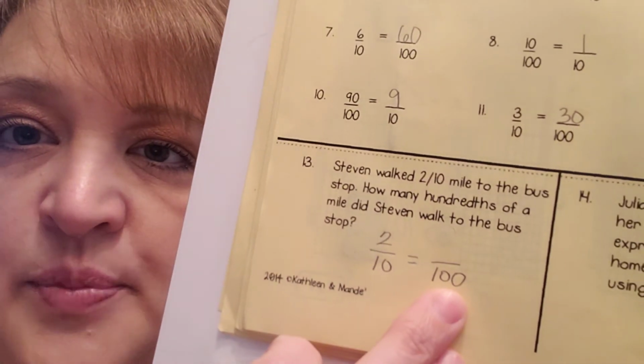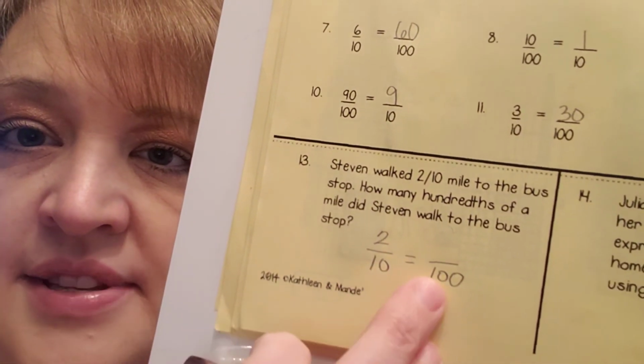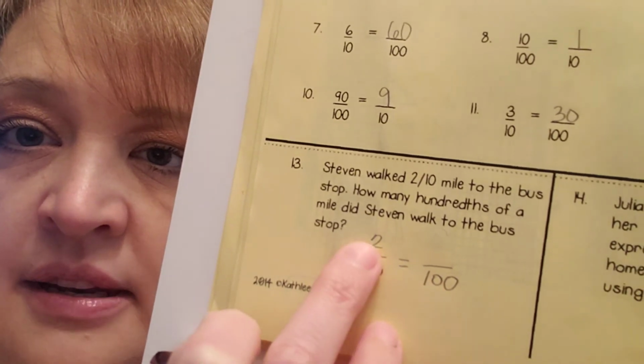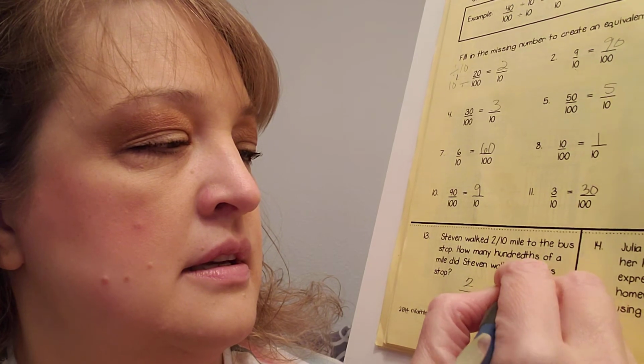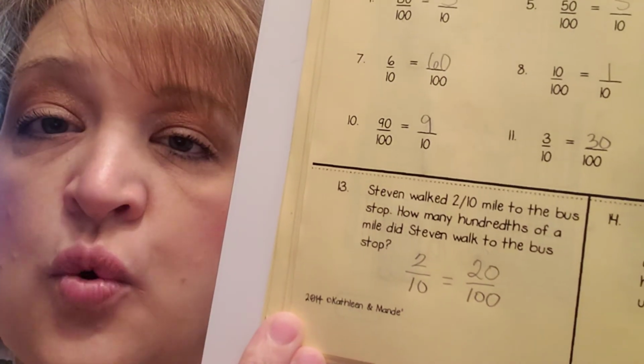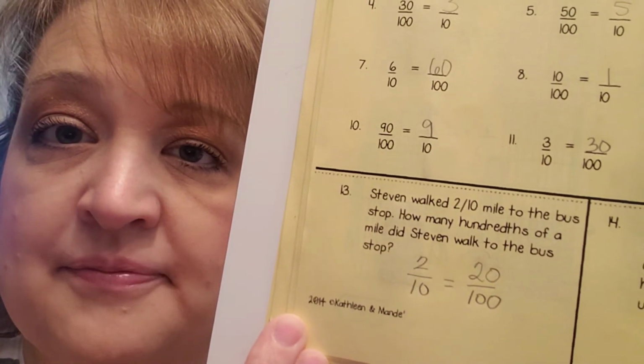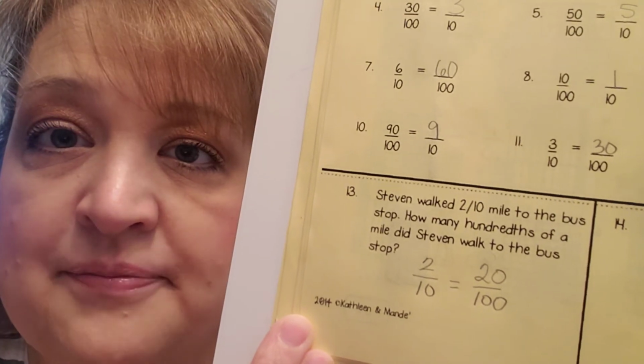So what would our answer be here? Tenths to hundredths, times 10. 2 times 10 is... So he walked 20 hundredths of a mile, or 2/10 of a mile. All right, let's do number 14.